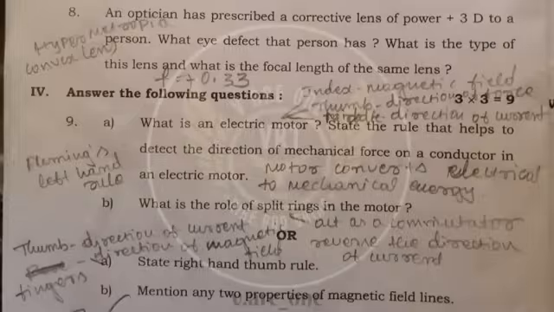Eighth question, an optician has prescribed a corrective lens of power plus 3D to a person. What sight defect does that person have, what is the type of this lens, and what is the focal length of the same lens? The defect is hypermetropia, meaning farsightedness, and here we are using a convex lens to correct the defect, and the focal length is plus 0.33.